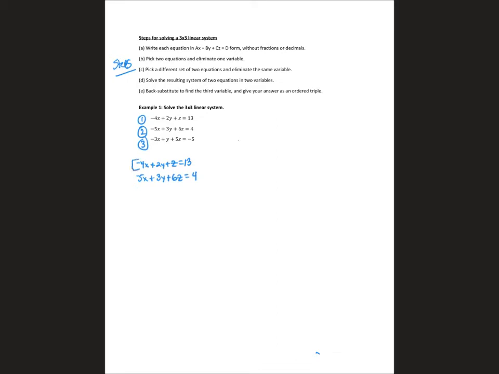So if I want to eliminate z, I need to multiply my top equation by negative 6. And when I do that, I get 24x minus 12y minus 6z equals negative 78. And on bottom, I have negative 5x plus 3y plus 6z equals 4. When I add these 2 equations together, my z's cancel out, and I'm left with 19x minus 9y equals negative 74.